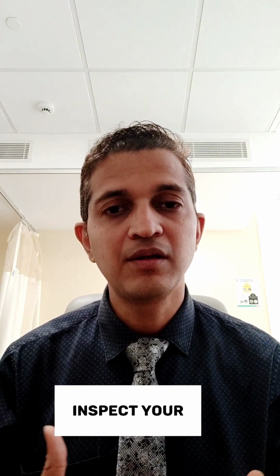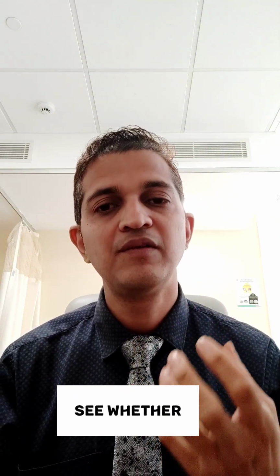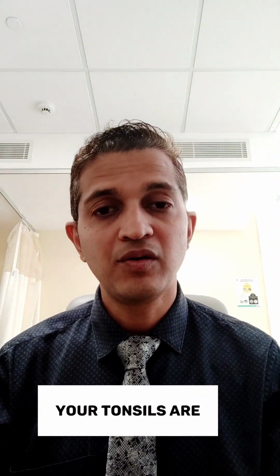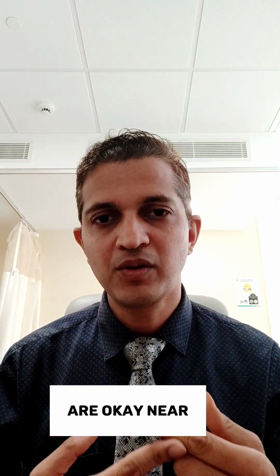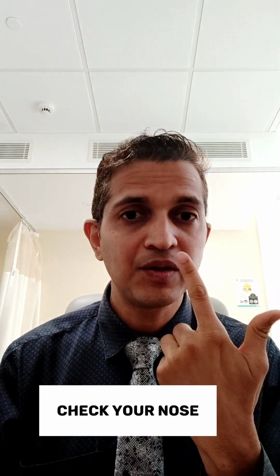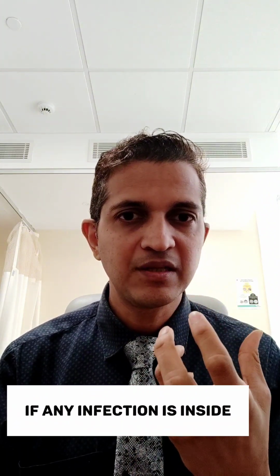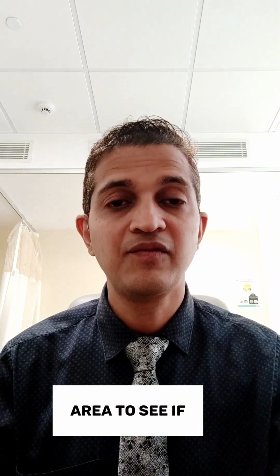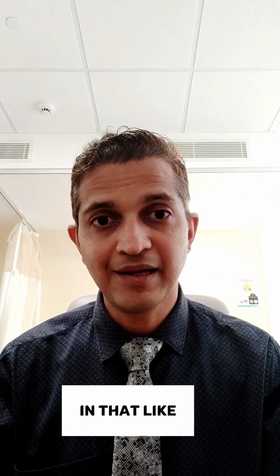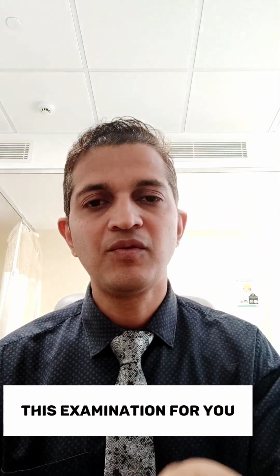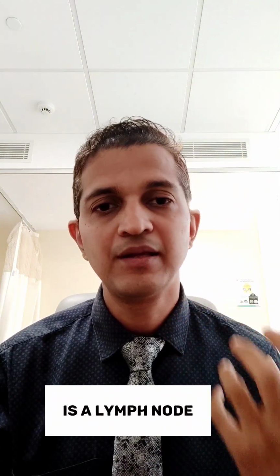Then he will inspect your mouth to see whether there is any infection inside, any tooth caries, how your tonsils are, whether the gums are okay, any ulcer inside the mouth. He might check your ears for any discharge, and check your nose for any infection. He will check your eyes, and your hair or scalp area to see if you have any infection in that area, like dandruff. So the doctor will do this examination for you if he suspects the swelling is a lymph node.